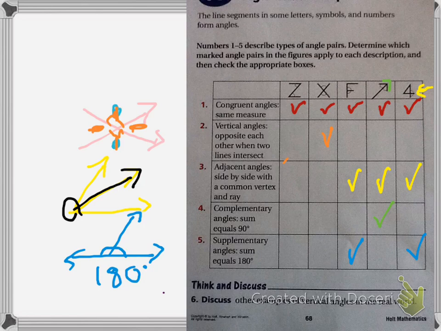So that's kind of an introduction to what we're going to be doing tomorrow in class. We're going to be practicing identifying congruent angles, vertical angles, adjacent angles, complementary angles, and supplementary angles. Now this think and discuss right here, that's what I want you to think about. Other examples of vertical angles in the real world. See if you can think of one, and if you do, I want you to write it on a piece of paper and share it in class tomorrow.